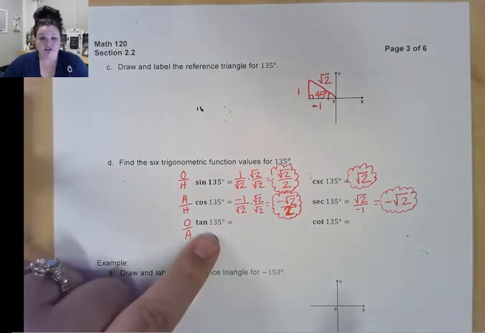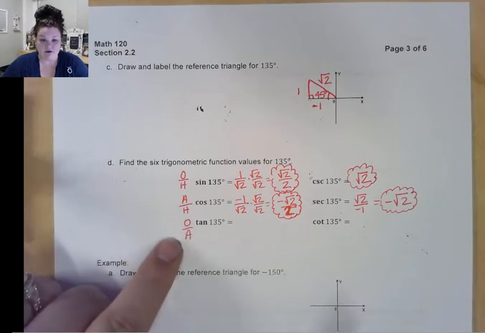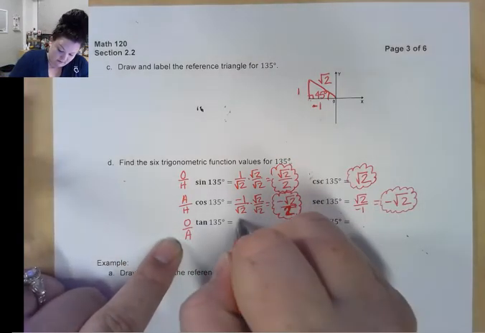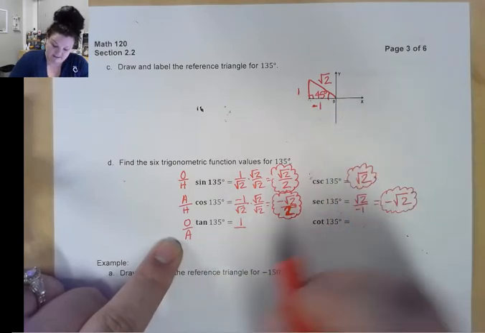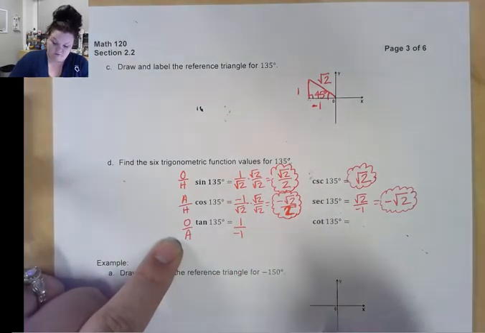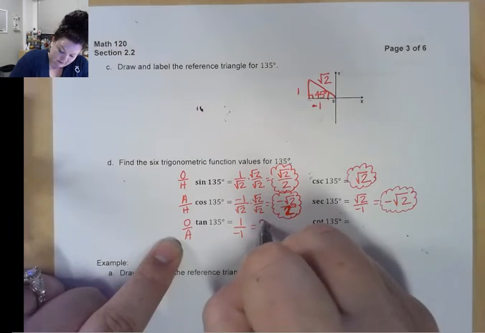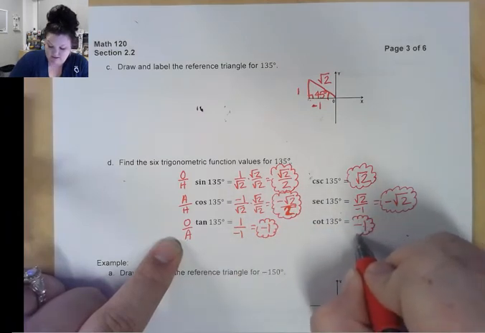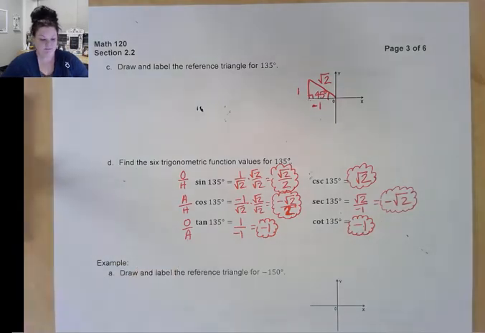Okay, and then tangent is TOA, opposite over adjacent. So opposite my 45 is 1 over adjacent, which is -1. So 1 over -1 is -1. And if I do the reciprocal, I will still get -1. Okay, so that's pretty much the whole process.